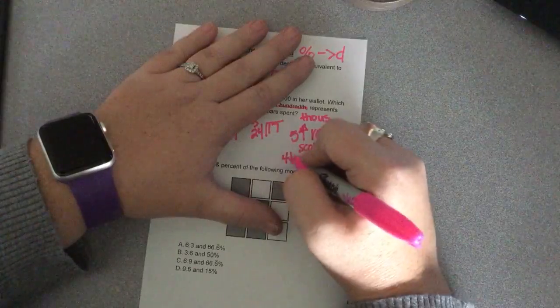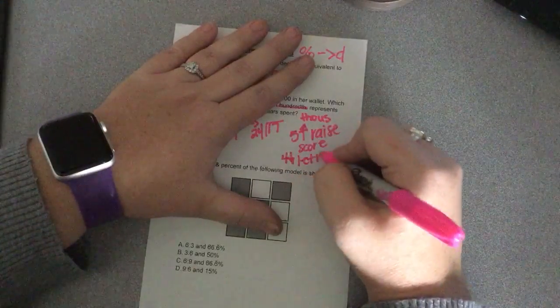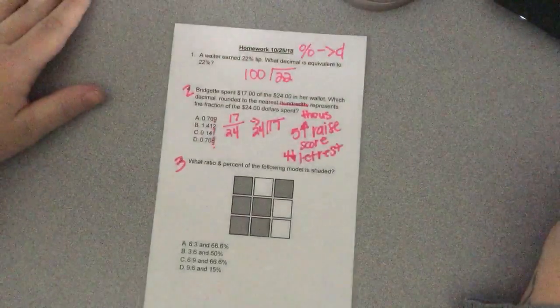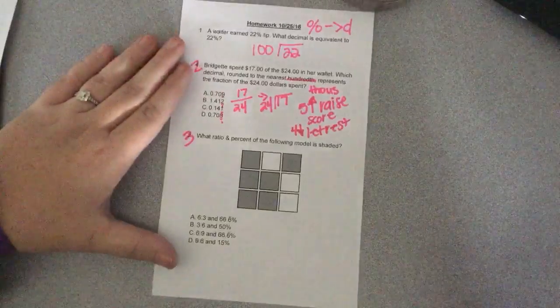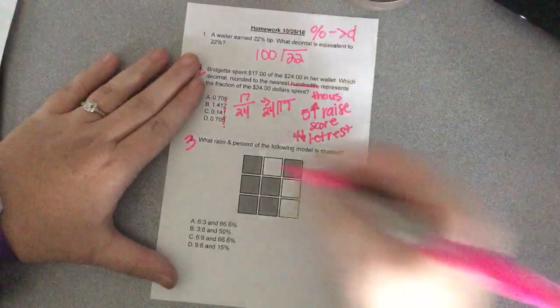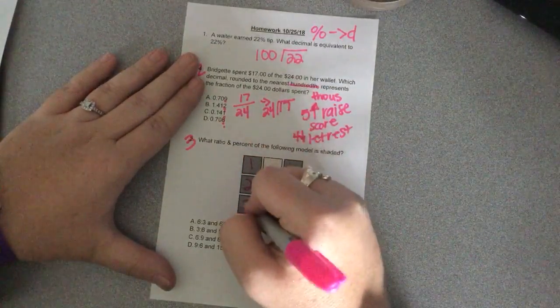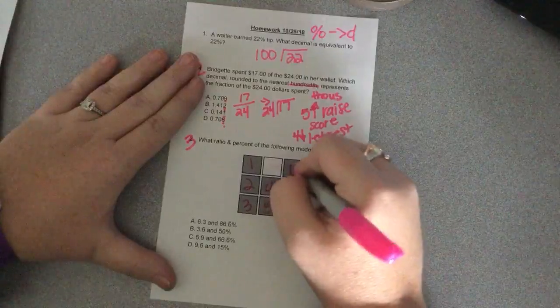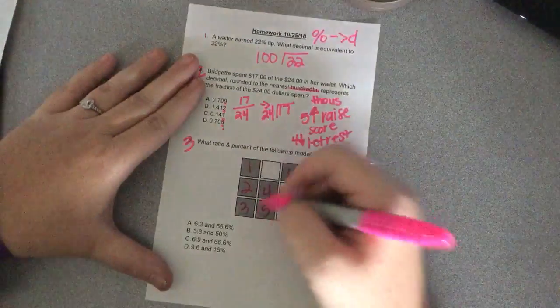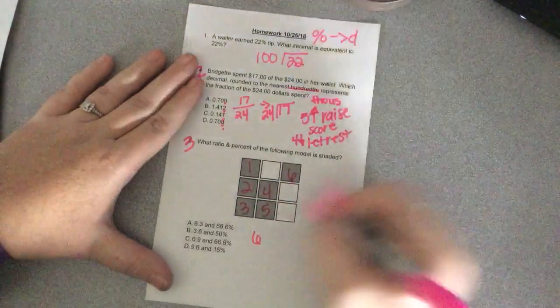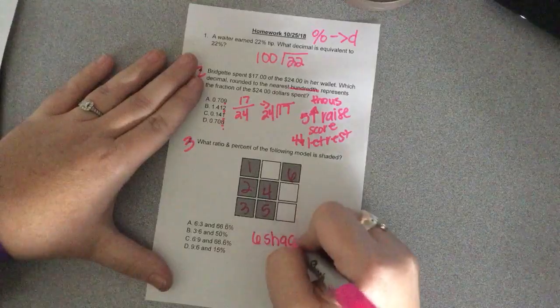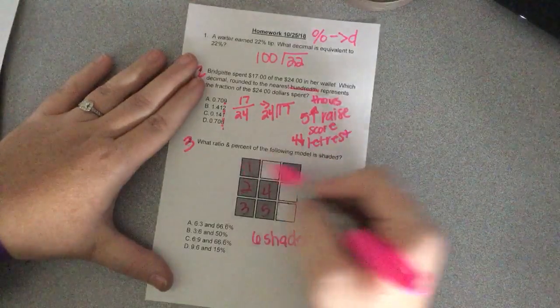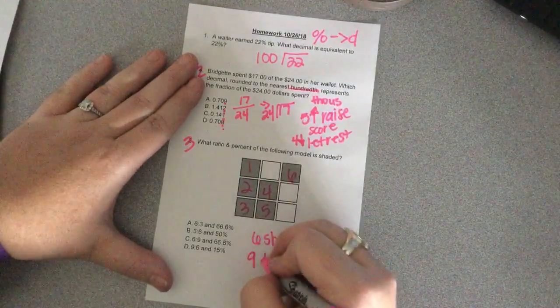If it's 4 or less, you let it rest. Okay, number 3, it says what ratio and percent of the following model is shaded? So 1, 2, 3, 4, 5, 6. I have 6 that are shaded. And my total number in here is 9 total.